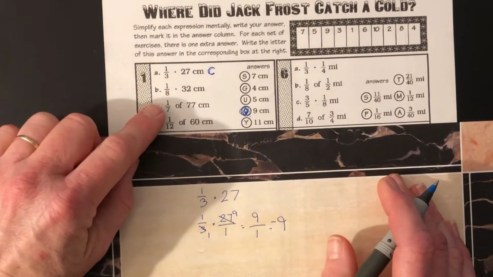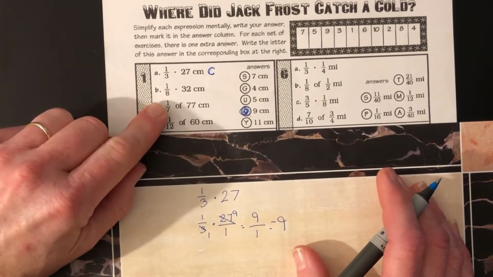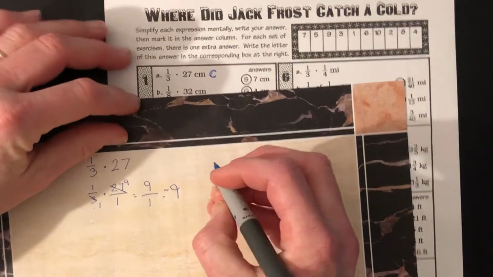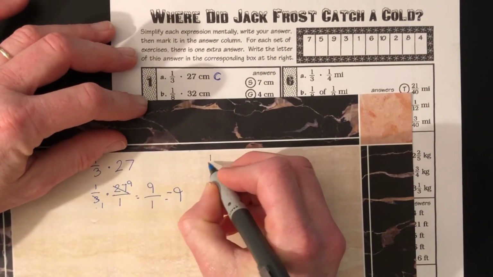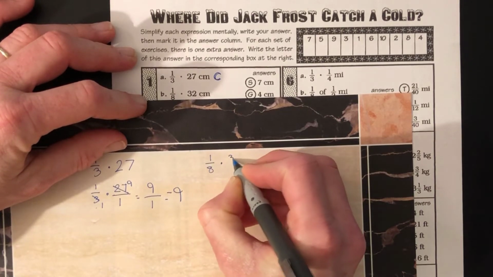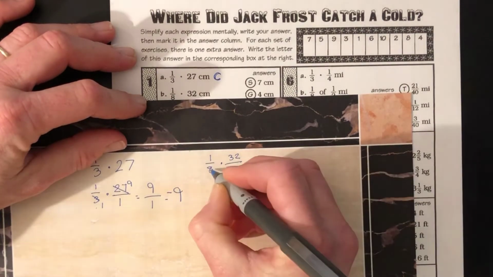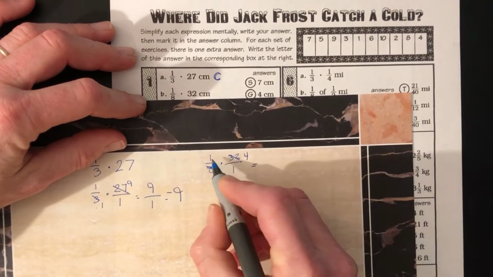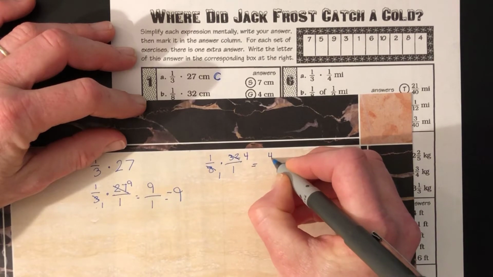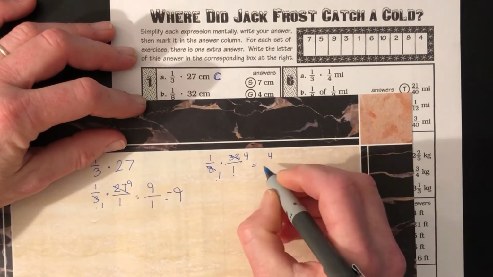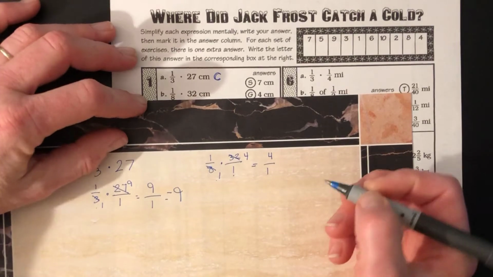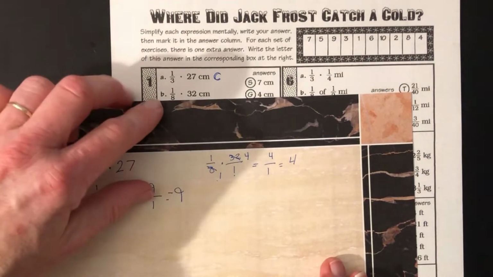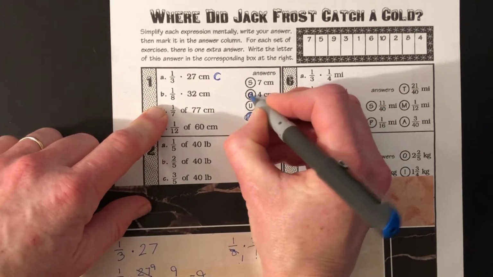There we go. B, 1/8 times 32. I'm going to go ahead and write it in fraction form. 1/8 times 32 over 1. Can reduce these. This is kind of easy. Equals 1 times 4 is 4. 1 times 1 is 1. And that equals 4. So B is 4. That makes it G.